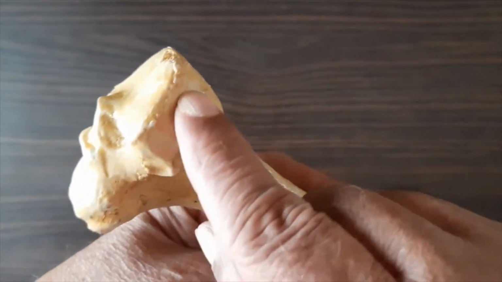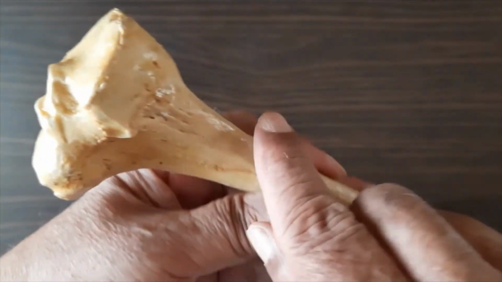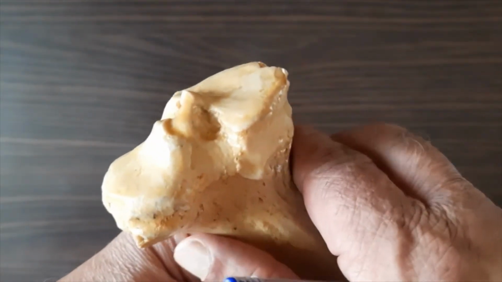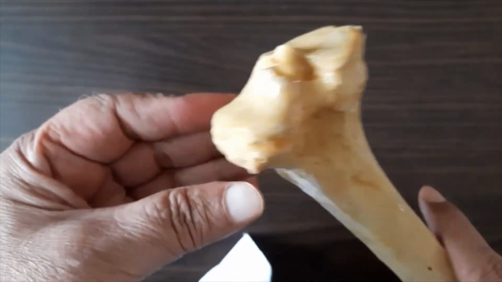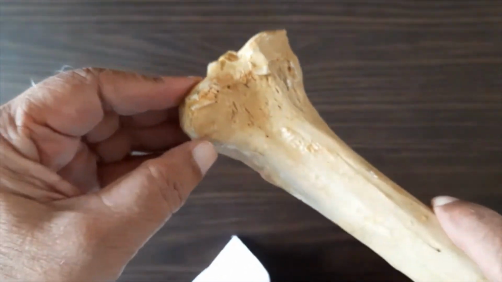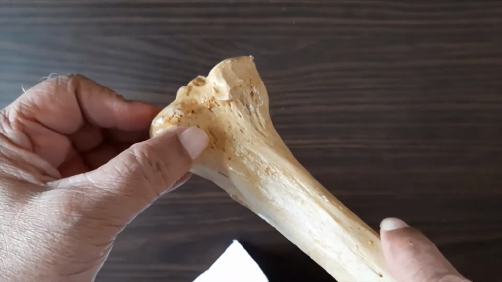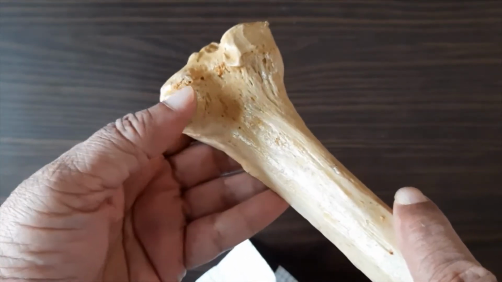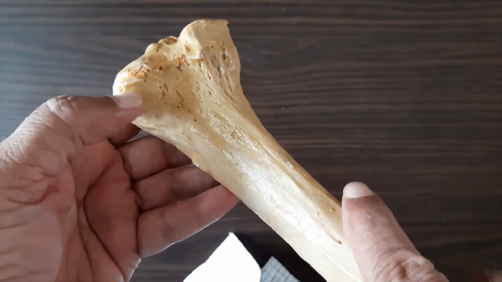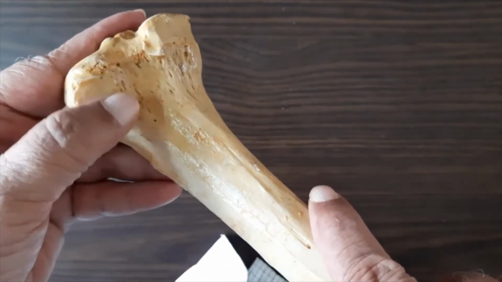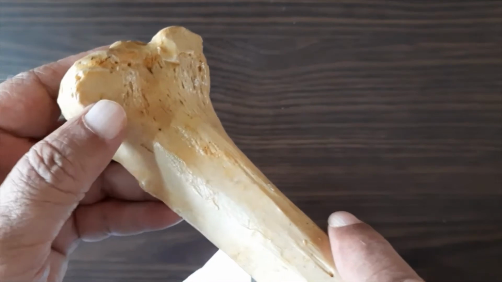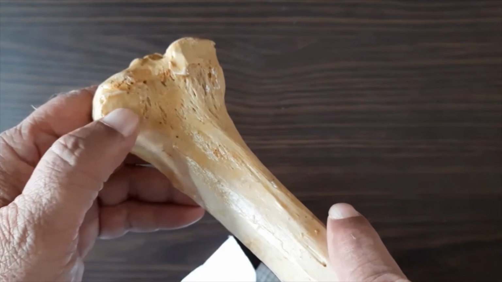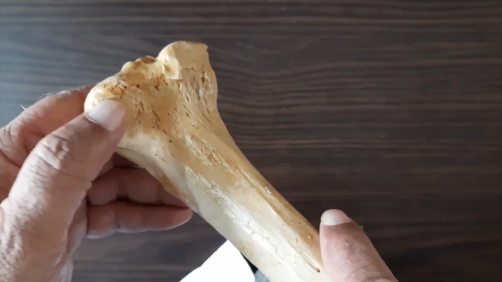Now if you see the posterolateral surface of the lateral condyle, then we will see a circular facet here. A circular articular facet is present, and this circular articular facet will articulate with the head of the fibula to form the superior tibiofibular joint.